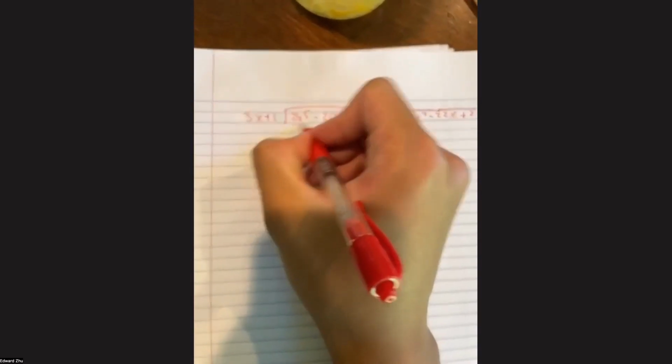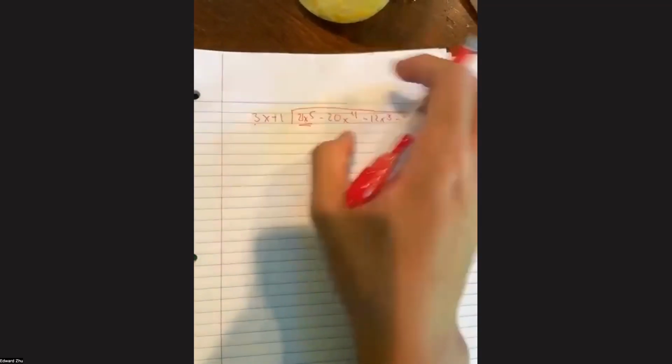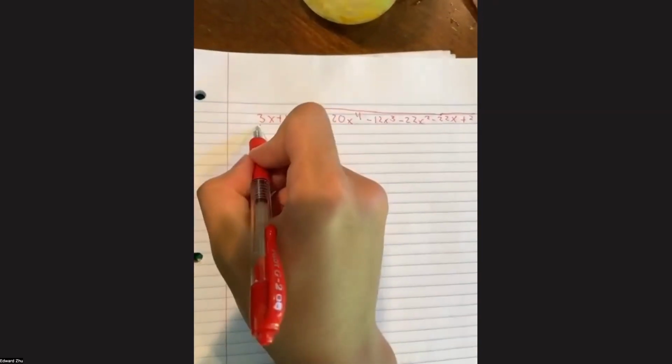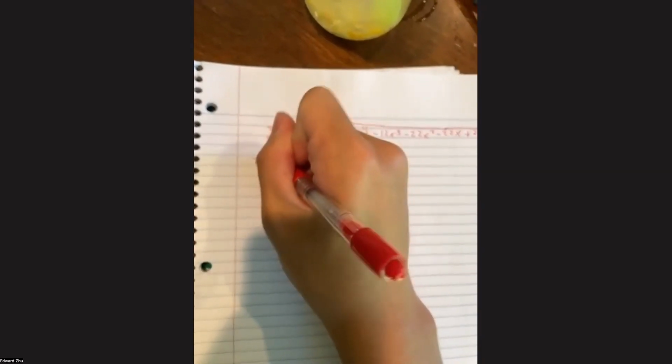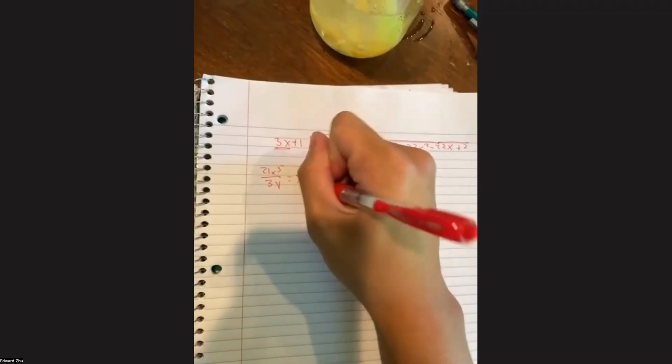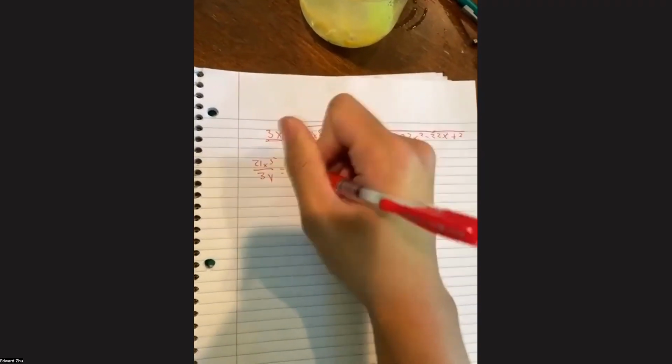So first of all, what we do for every long division, right? We look at the first term and whatever we are dividing by, 3x. So first, 21x to the 5th divided by 3x, and afterwards you would get 7x to the 4th as your answer.